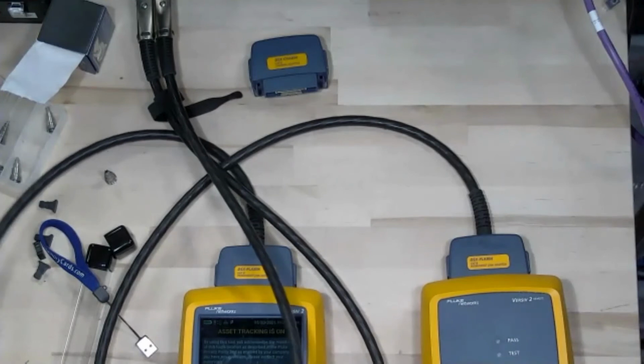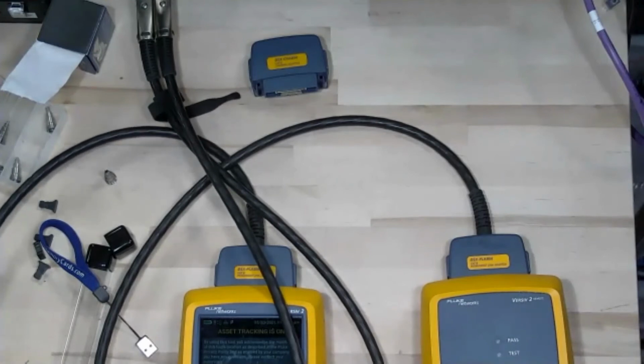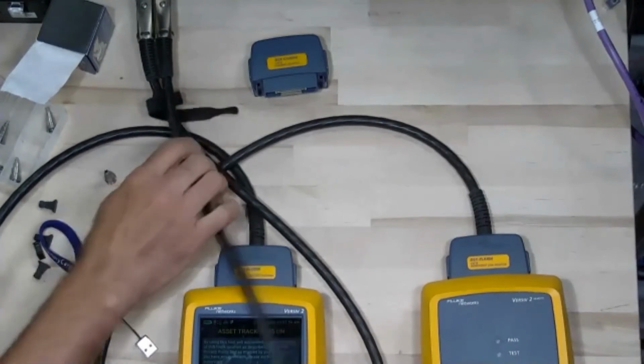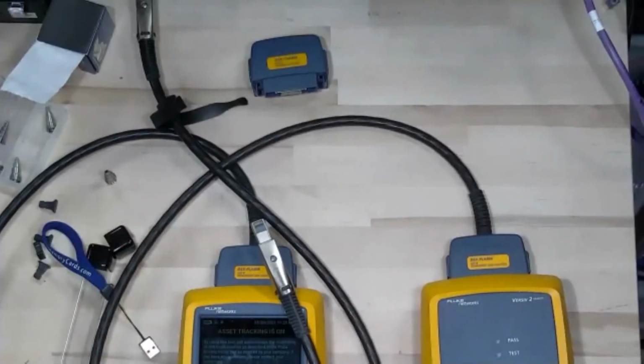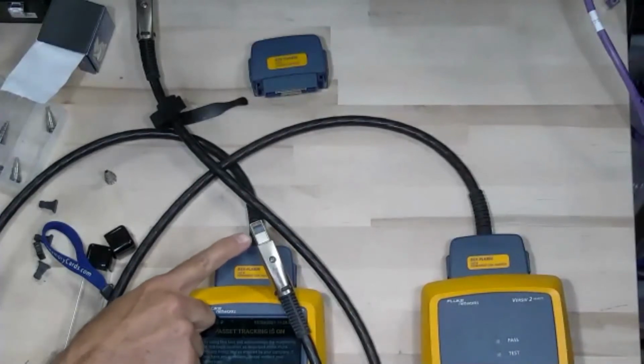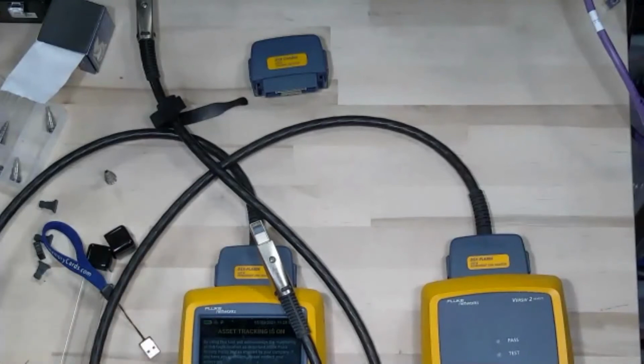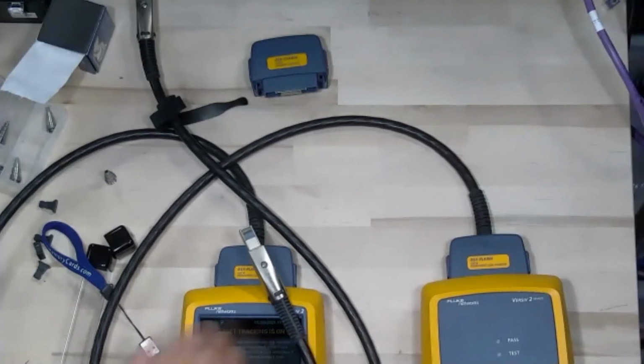These adapters right here with these big heavy cables, these are what are known as permanent link adapters. And they've got an RJ45 plug there on the end. What this adapter allows us to do is test the RJ45 jack that this is plugged into. So if we're testing from patch panel to wall jack, these are the adapters that must be used.